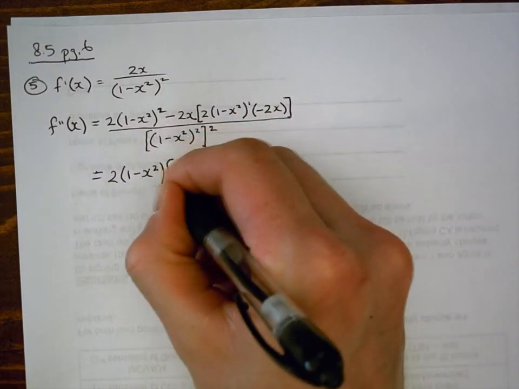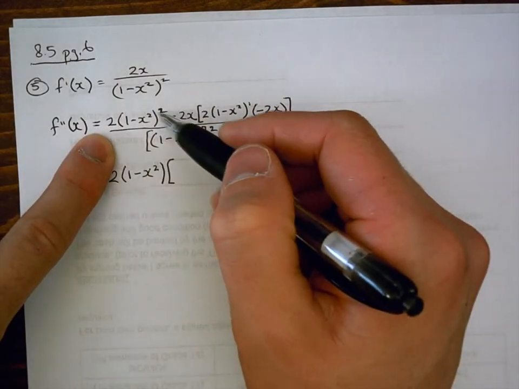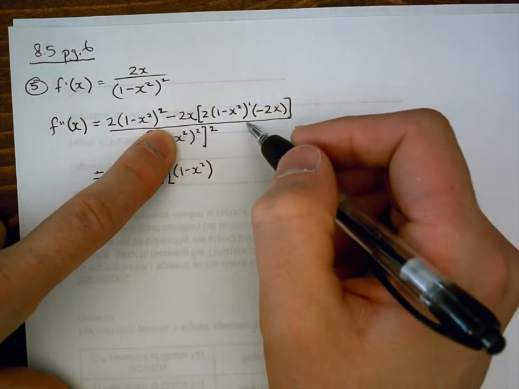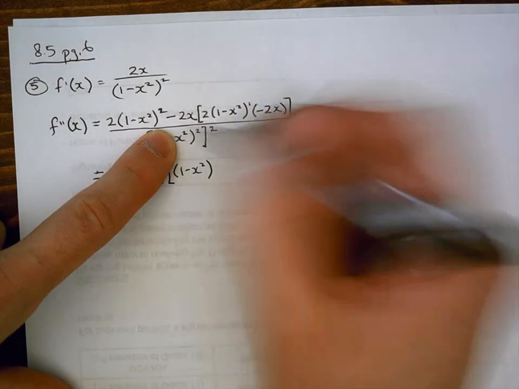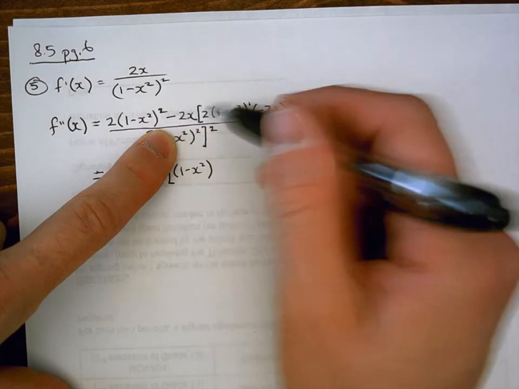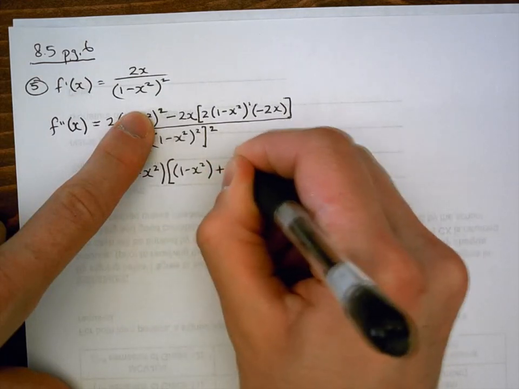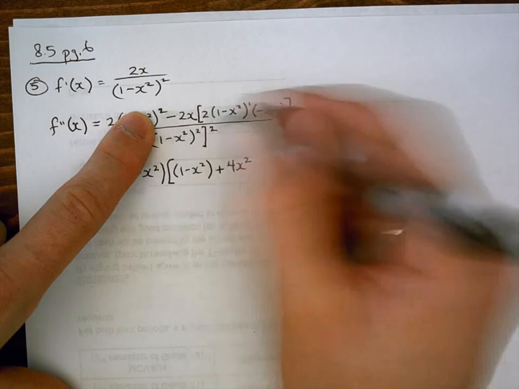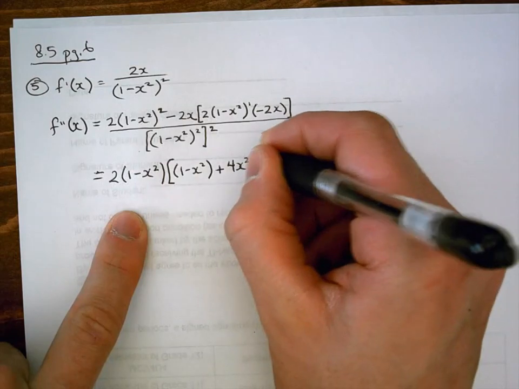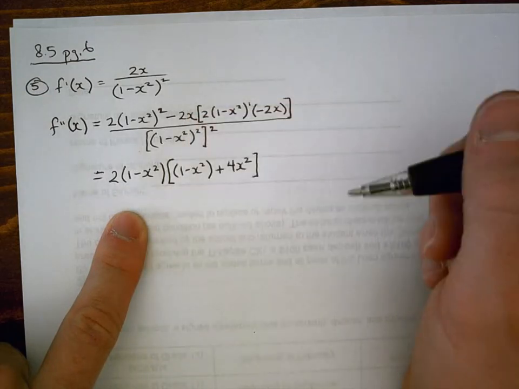So then what's left in my numerator? Well, if I factor out a 2 and I factor out 1 minus x squared, I'm left with 1 minus x squared. If I factor out a 2 here, I'm left with 2 times 2, which is 4. The negative and the negative become a positive. So it's going to be plus 4x squared, because of the x times x. Now the 1 minus x squared, I just factored it out, so it's gone. Okay, so I think that's correct. I think I've probably skipped a step there. I could have done a little bit of ancillary cleanup.